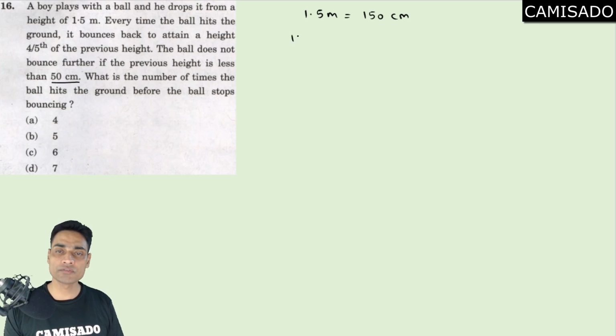So starting with 150 centimeters. Now 4/5 is a ratio which is equal to 0.8. So all the time I will multiply this number by 0.8 and get different values. Then I will tell you how many bounces the ball will take before the height becomes less than 50 centimeters.